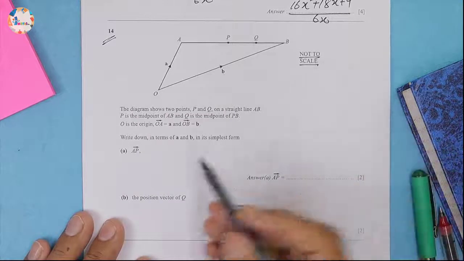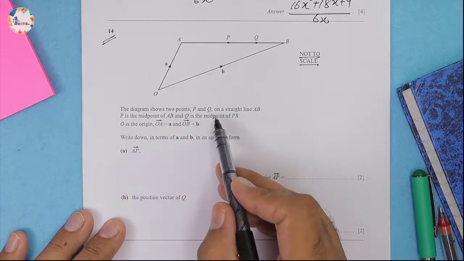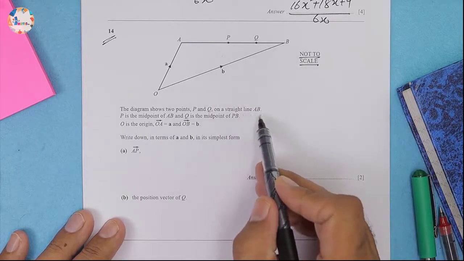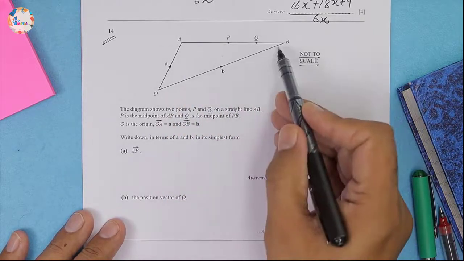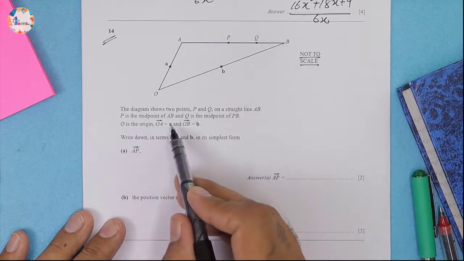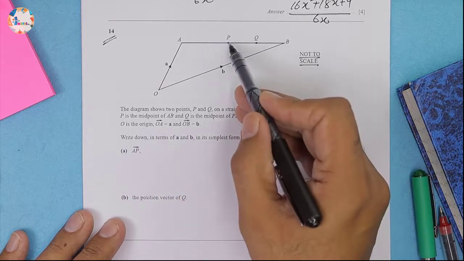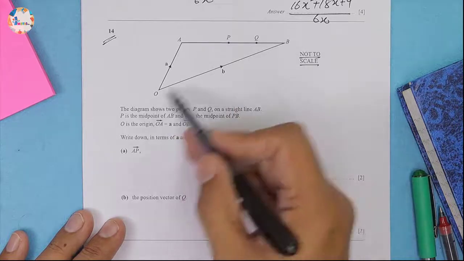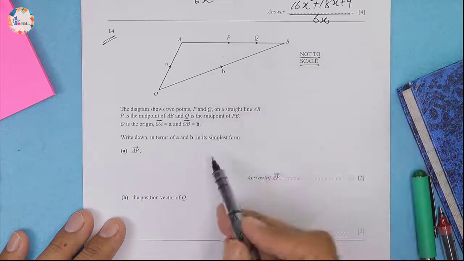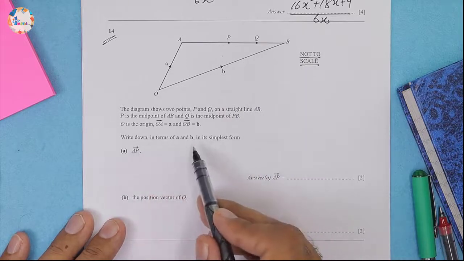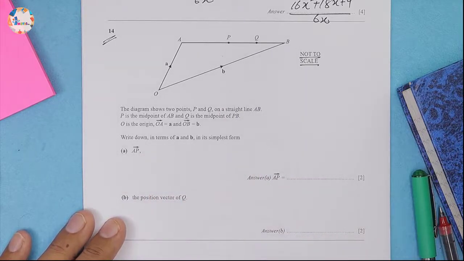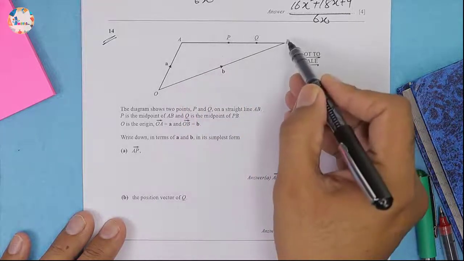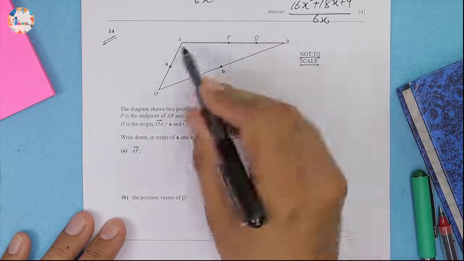Diagram is not to scale. The diagram shows 2 points P and Q on a straight line AB. This is straight line AB. P is midpoint of AB, and Q is midpoint of PB. So Q is midpoint of this one. So write down in terms of A and B in its simplest form AP. So AP, we will find AB, and AP will be half of AB.